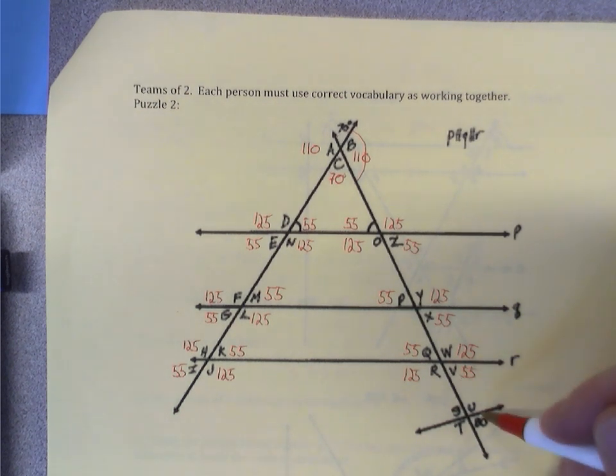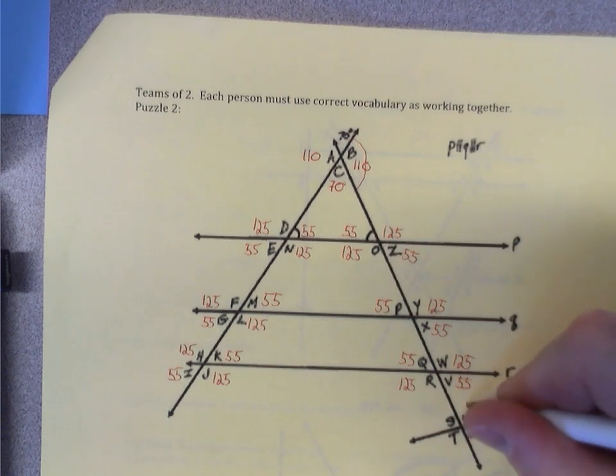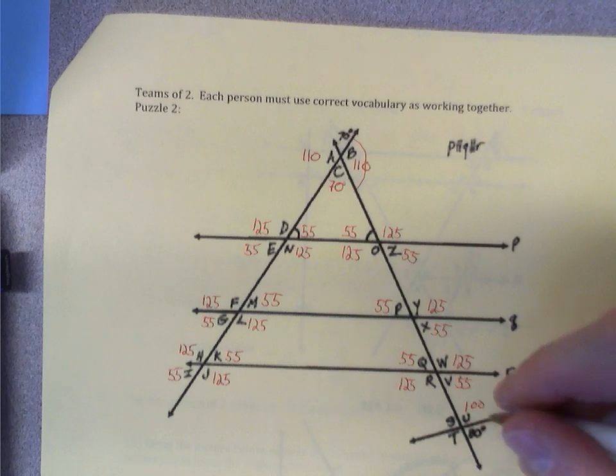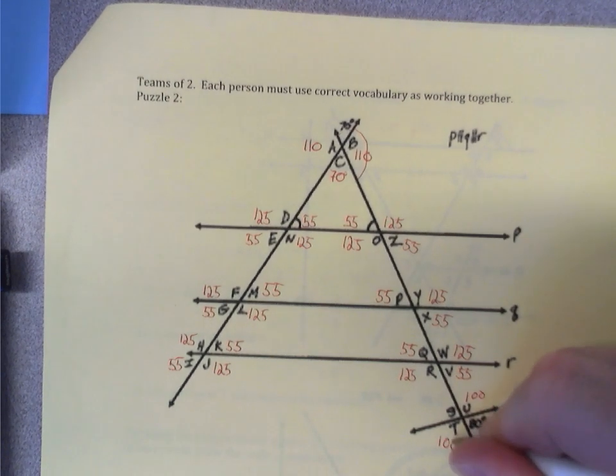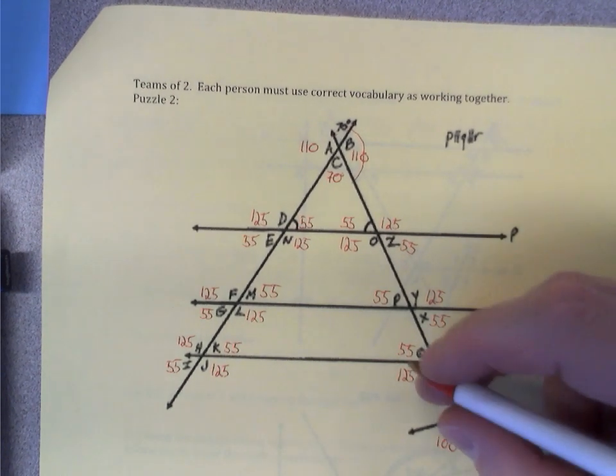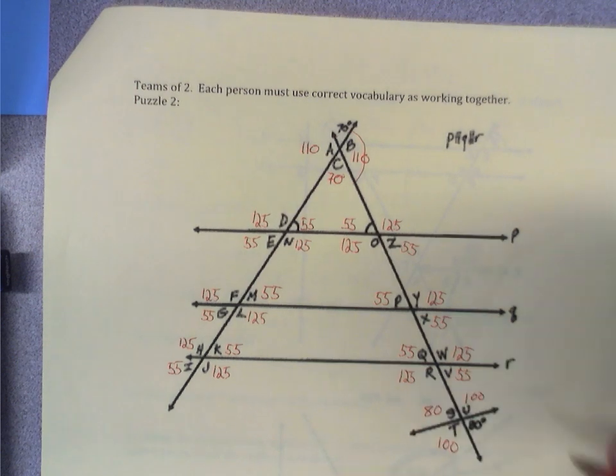And then down here we have a couple of unknowns, but we know this is 80 degrees. So that makes this 100, which means T across from it is 100, and across from it, this S is also going to be 80.